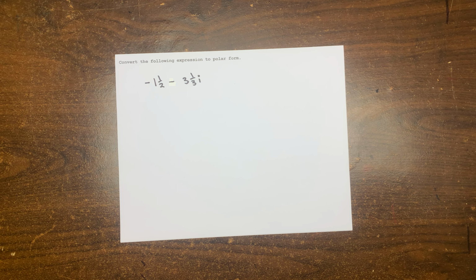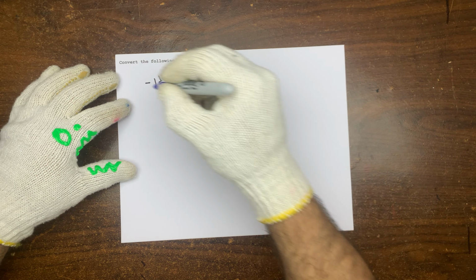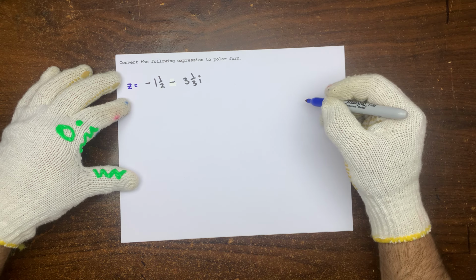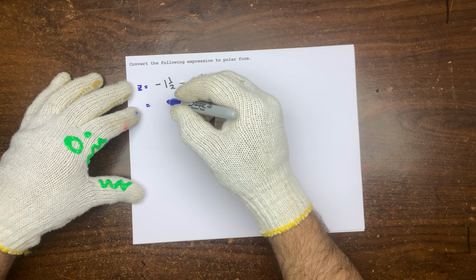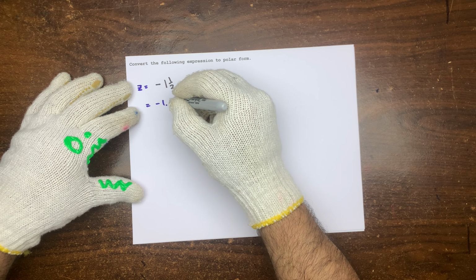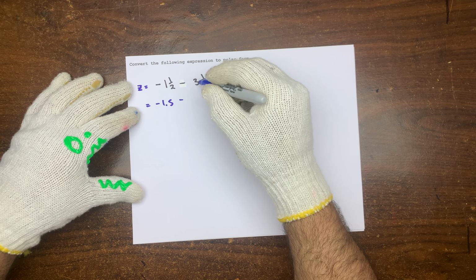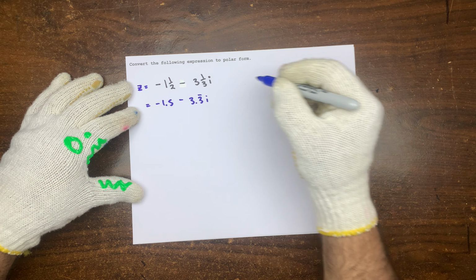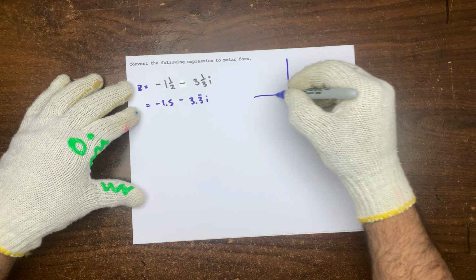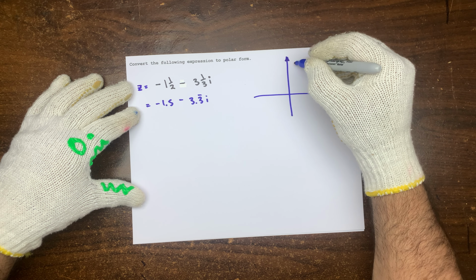Convert the following expression to polar form. Okay. Two negatives. Gross. And fractions too. Negative 1/2 is 1.5. So negative 1.5 minus, well, that's going to be 3.3 repeating i. Okay. So first things first, let's draw this guy down.